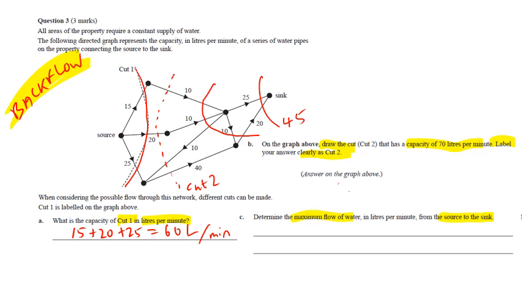Now, interestingly enough, we've got 10 and 20, but this one going down is backflow, and this one is coming in. So this cut actually has a capacity of 40 because we have double backflow, and we've managed to avoid this big 40 as well with that cut. So that cut has a capacity of 40, so we're going to write 40 liters per minute. That one was quite a tricky one, actually, I think.